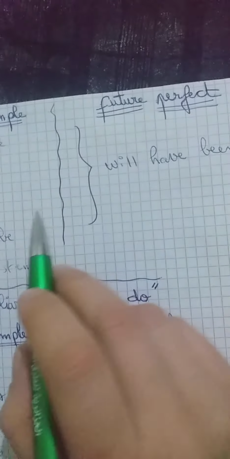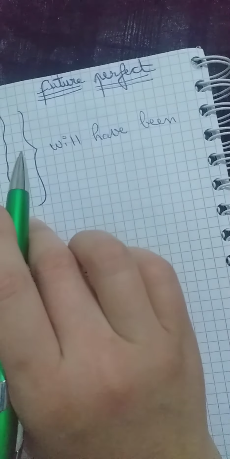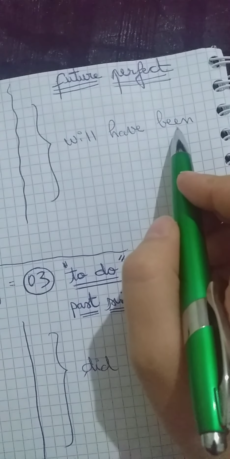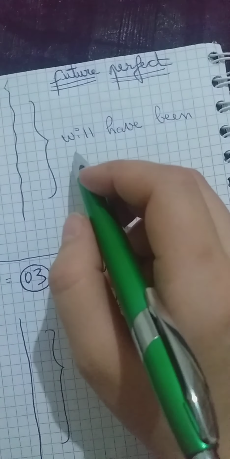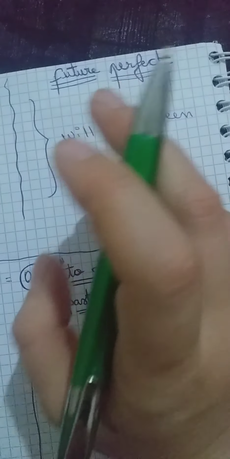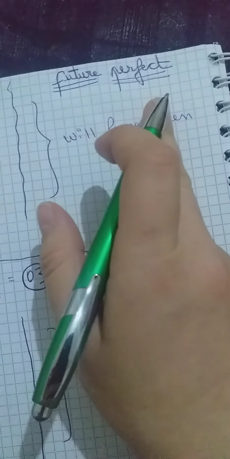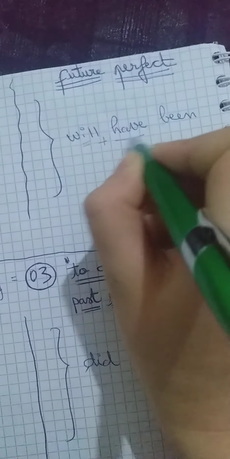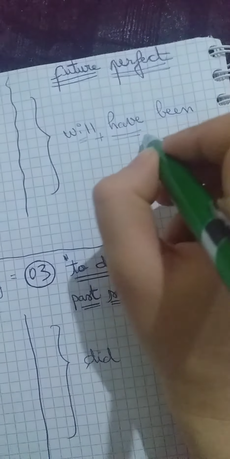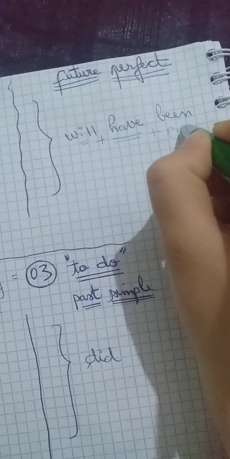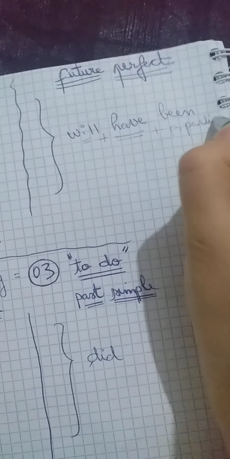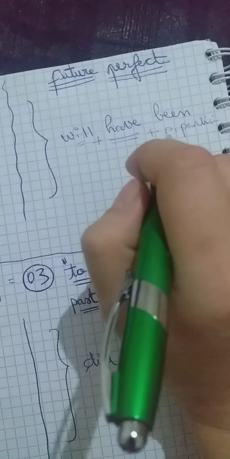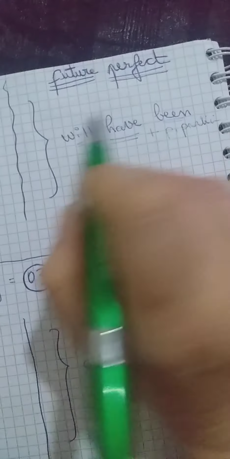In the future perfect we will say with all personal pronouns will have been. As I said before, I repeat always, we form future perfect by using will plus have, because it is perfect, plus the past participle of the verb, which is to be. So the past participle of the verb to be is been.